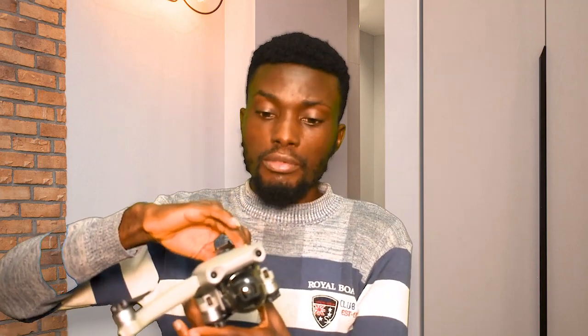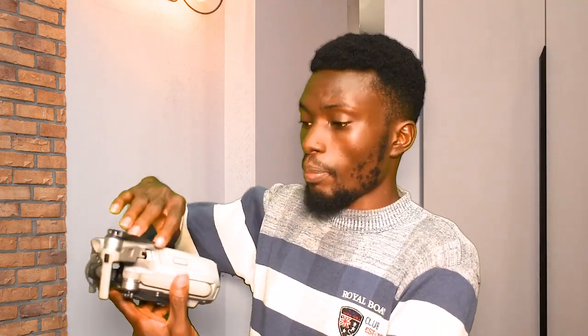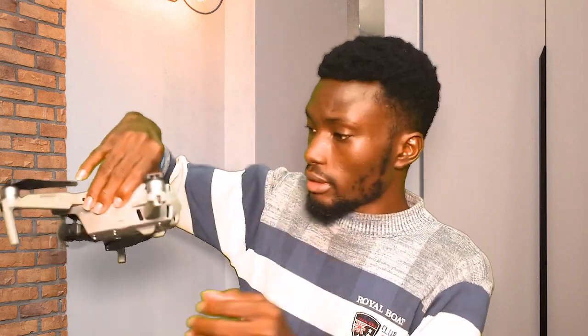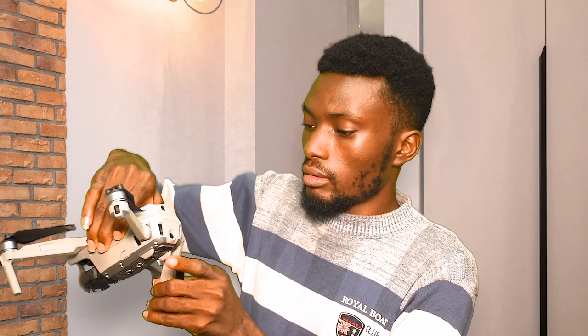And then when you want to unfold your drone, you want to make sure that you unfold the one at the front first, before you remove the one at the back. So you want to do that first so that you will not break the arms. It's always like this. You want to remove the one at the front first, and then after that, you can bring it down and remove these ones. So that is for that. I have my drone fully set right now.